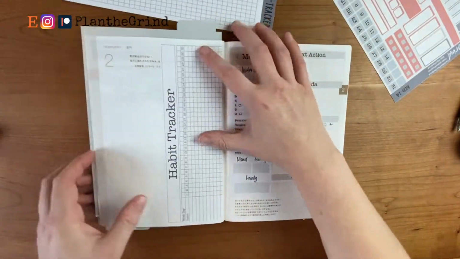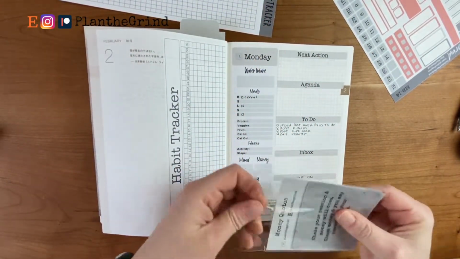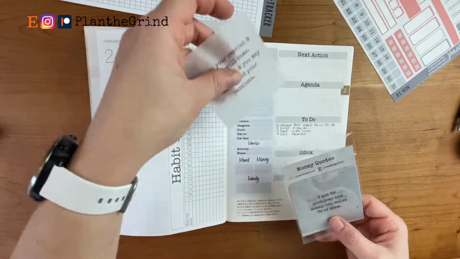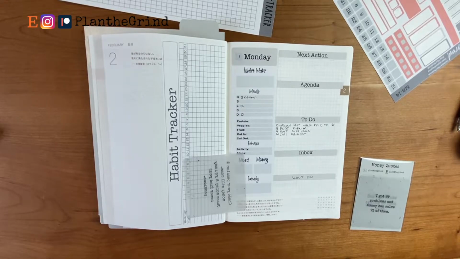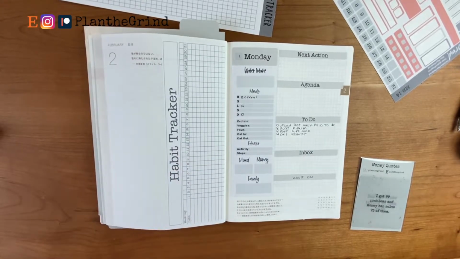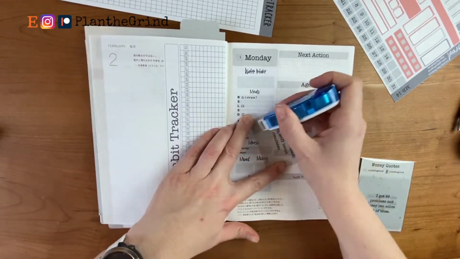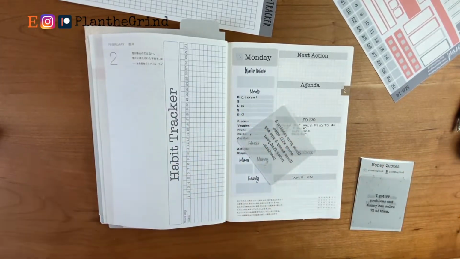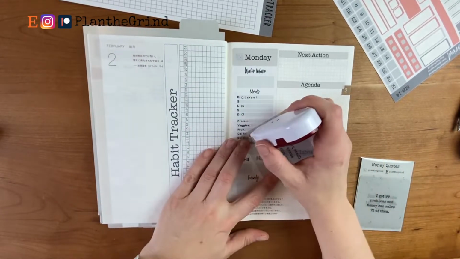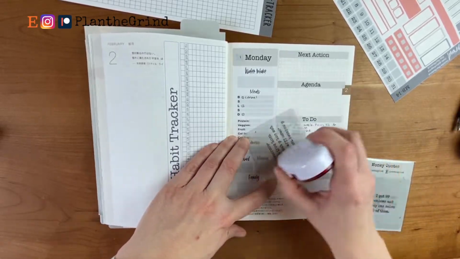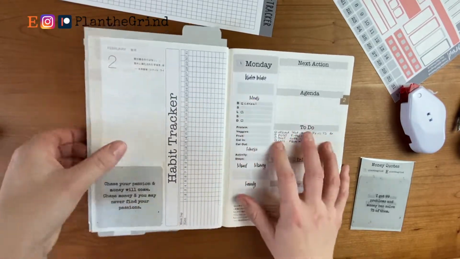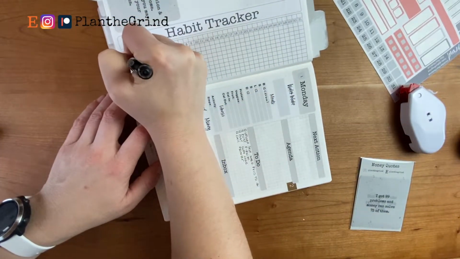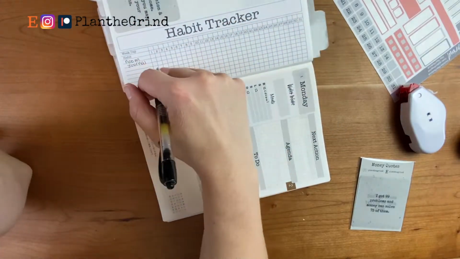So here's my habit tracker and all the things I want to track. And my money quote tip in, what does this one say? It says, chase your passions and money will come. Chase money and you may never find your passions. I thought that was so fitting. Again, those are in my shop. I love these little motivational, inspirational quotes. They just keep me inspired, so I put them in there.